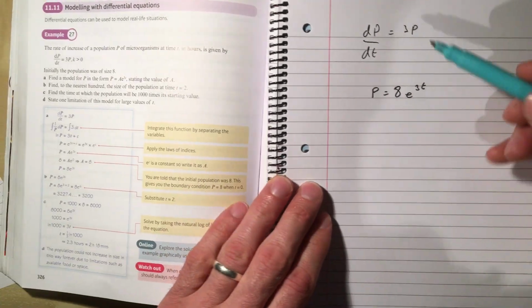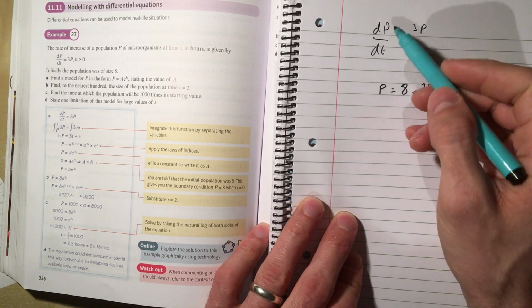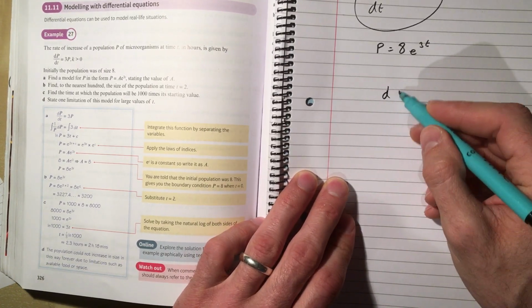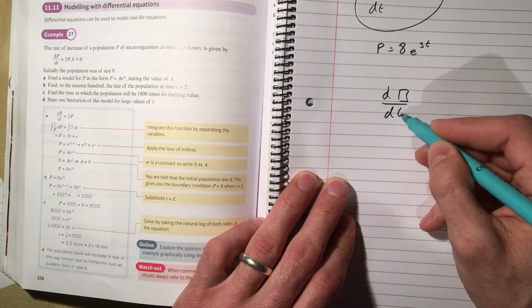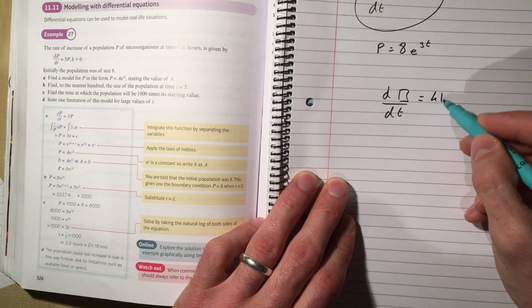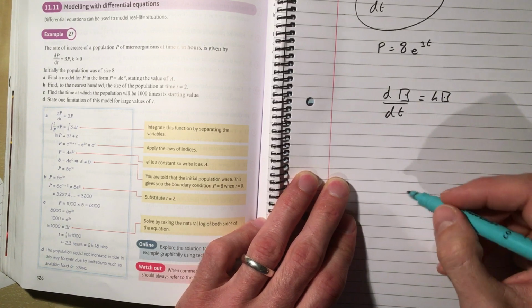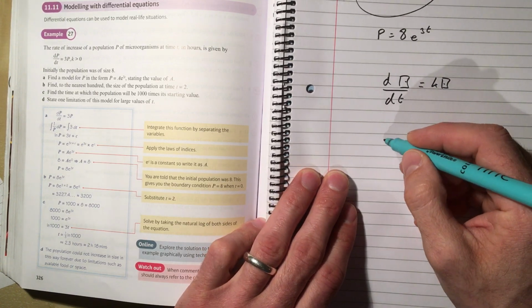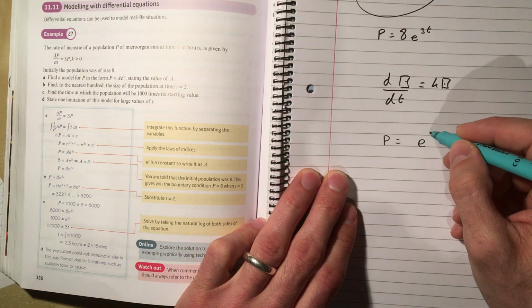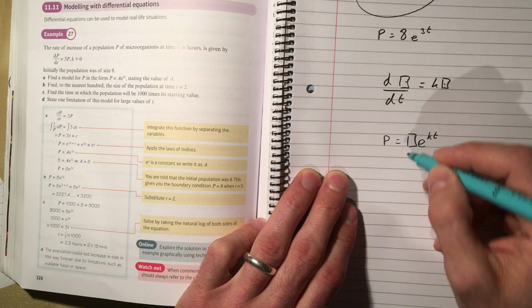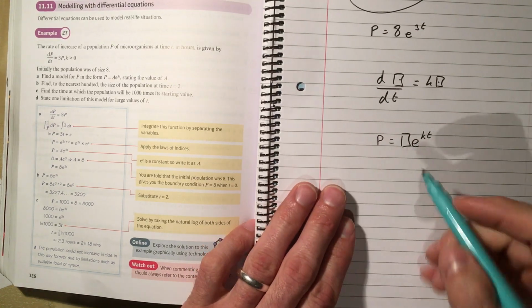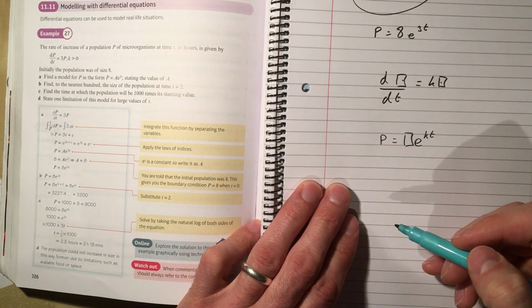So it's just worth looking out for those sorts of things. dP, but so d something by dt, it's almost always dt in these kind of questions, is a constant times whatever that thing is there. And the solution is of the form e to the kt times by something else, okay? We often call it Ae to the kt. A capital A is often the letter that we use for that thing in front.